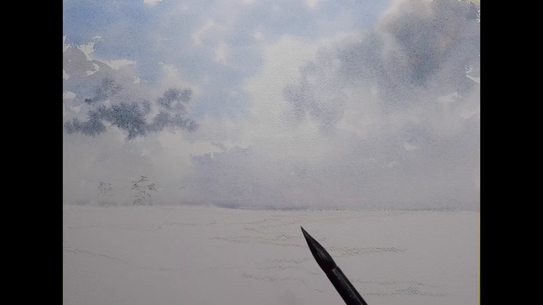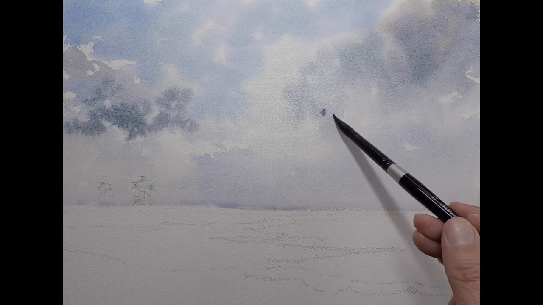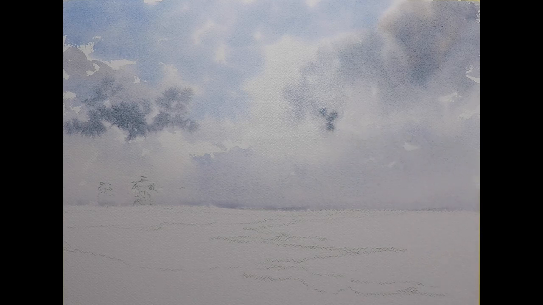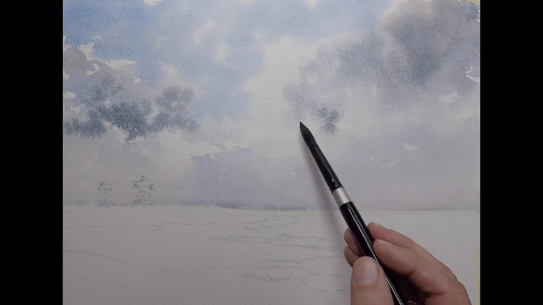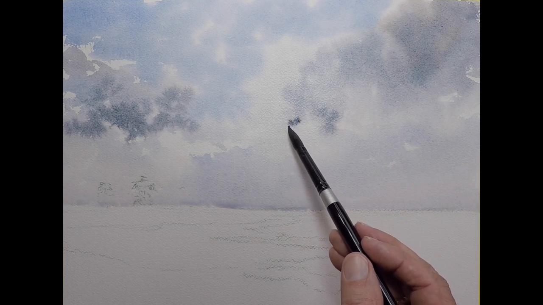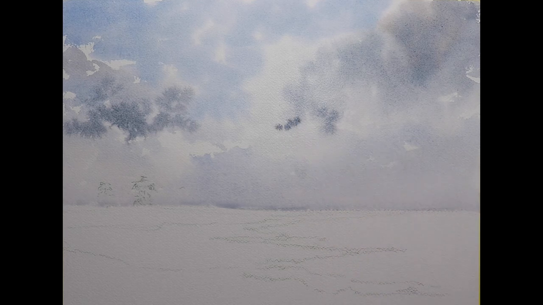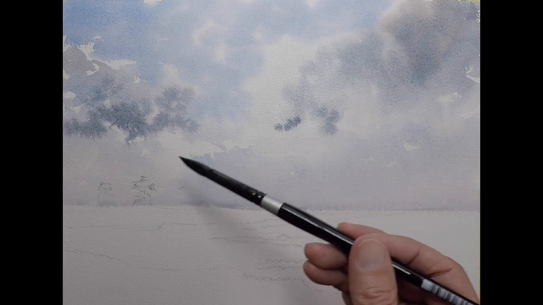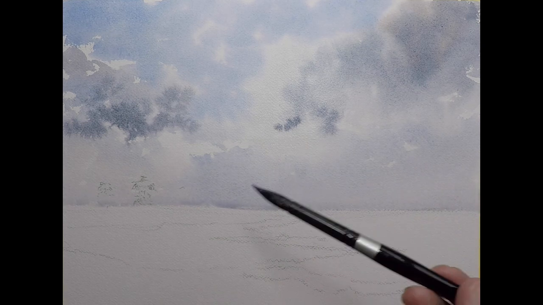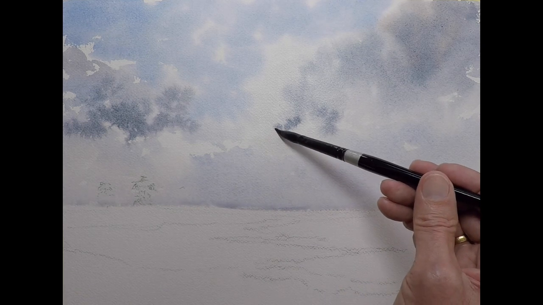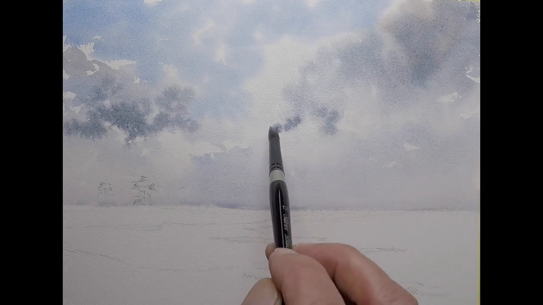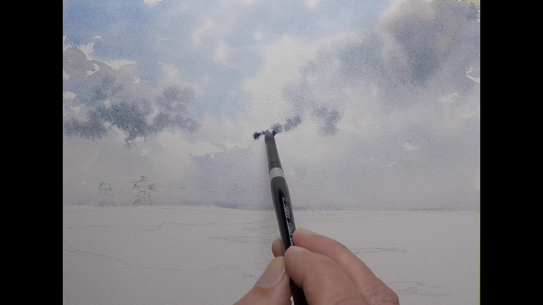As the paper's still pretty wet, just touching a loaded paintbrush onto the surface of the paper will absorb the paint and run into random patterns, which is obviously a very useful effect when one's trying to create the randomness of clouds. And just using different size brushes to create these sort of more random effects.